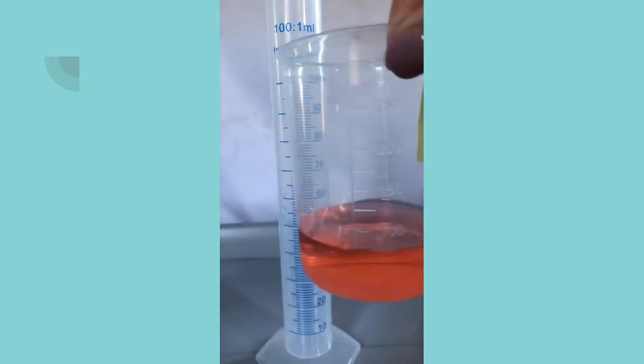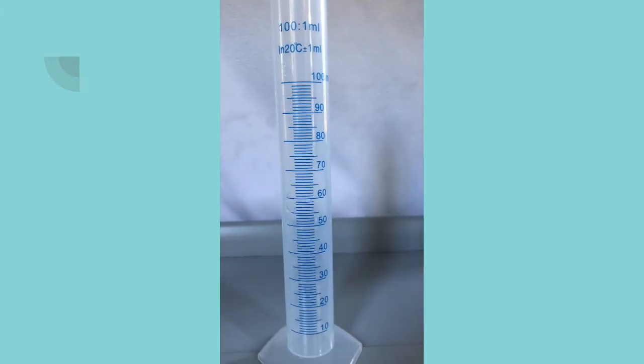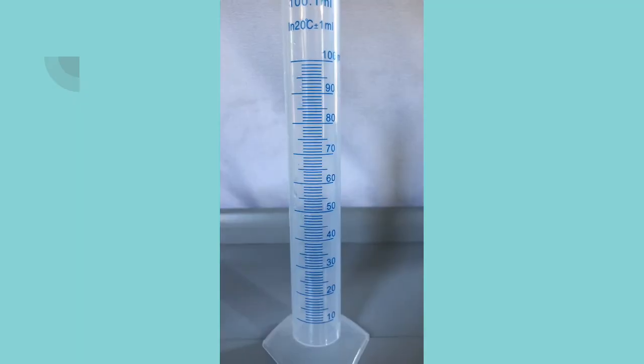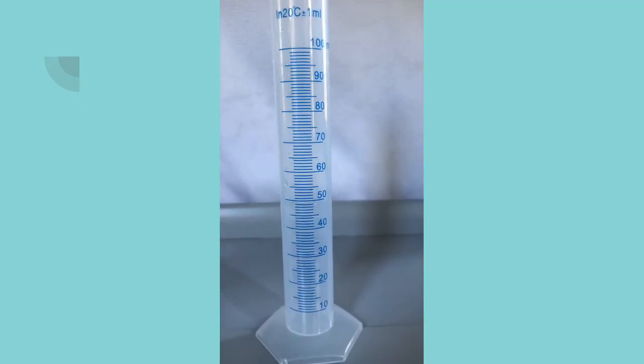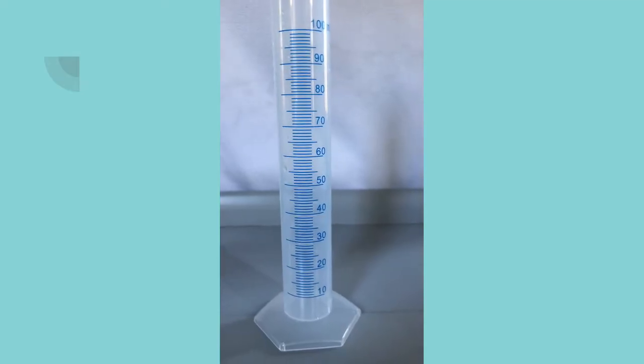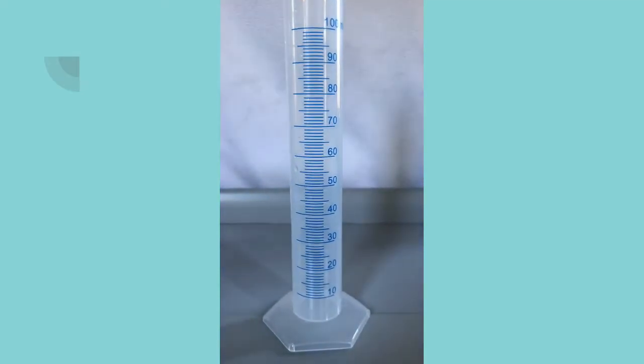So here is one of the things that we're going to measure in a second. In order to, again, use a graduated cylinder, they must be in the liquid phase. What phase do things need to be in to be measured in a graduated cylinder? Say it if you know it. That's right, the liquid phase.